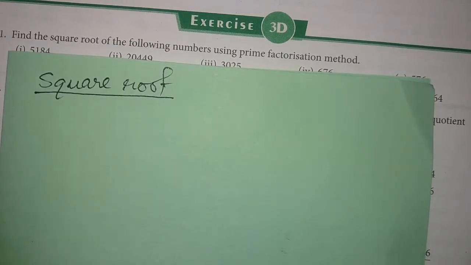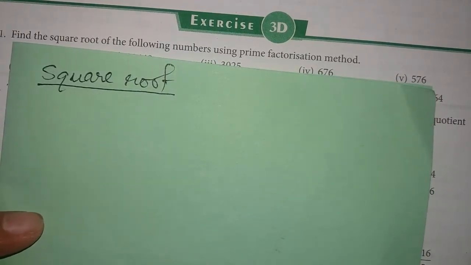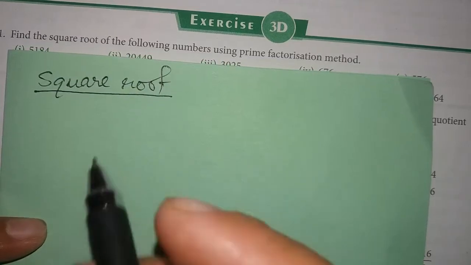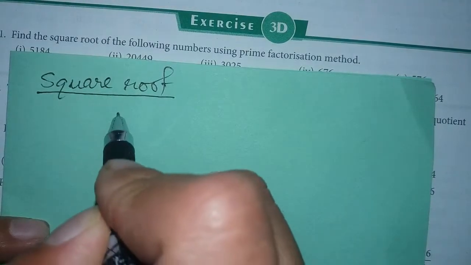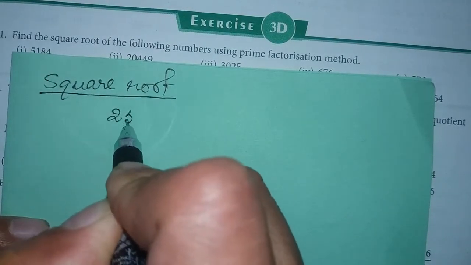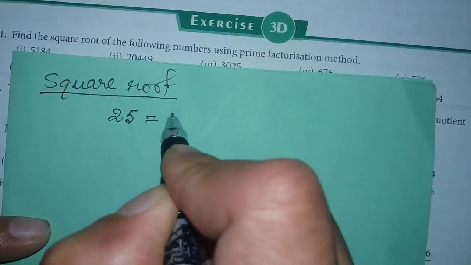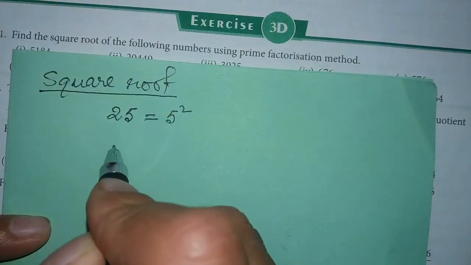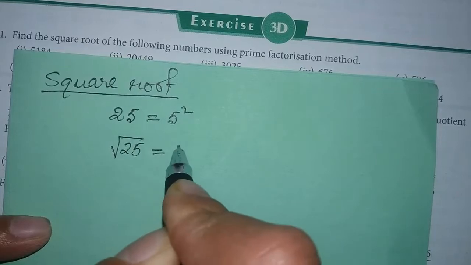Hello class 8. Today I'm going to teach you what square root is and how to find the square root of different numbers. So I'm going to explain this square root with an example. Let's take 25. Now 25 is the square of 5. That means 25 is 5 square. Now what we're going to write here is square root of 25 is 5.